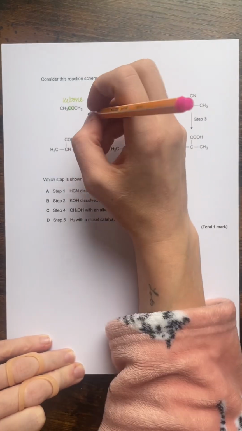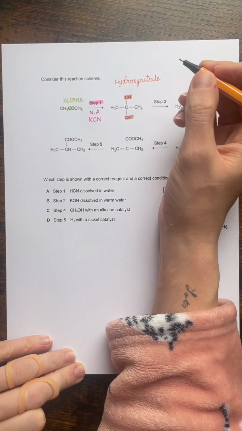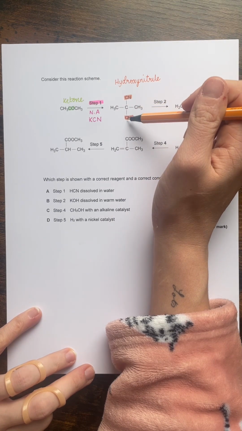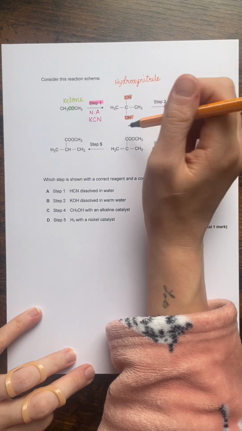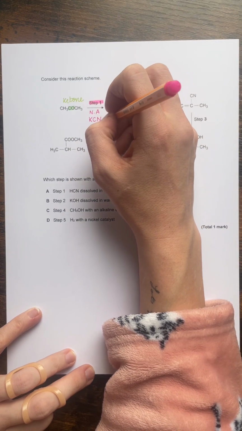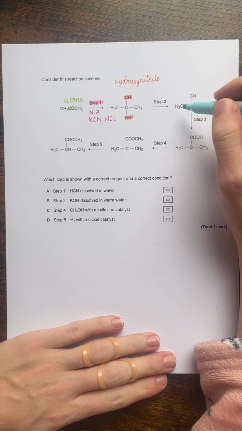We're going to need to add something along the lines of KCN, and then we're going to need some sort of acid so that once we've broken up the C double bond O, the O minus lone pair can attack a H plus to make our alcohol group. So we're going to need HCN, or KCN and something along the lines of HCl. So that's step 1.